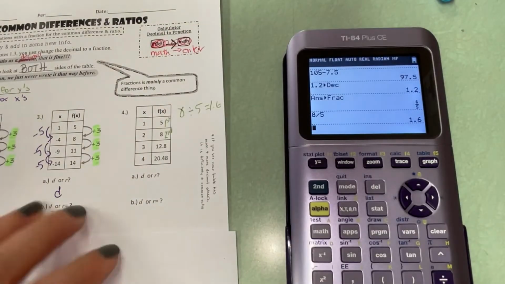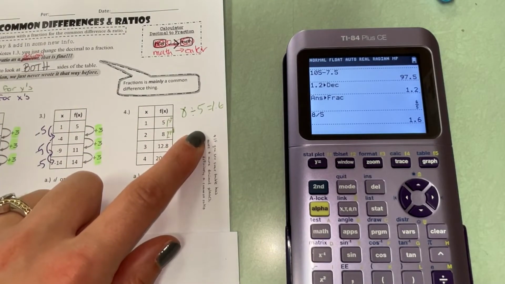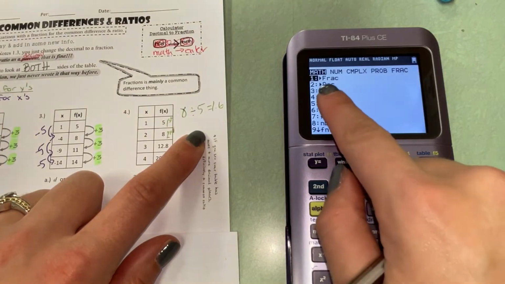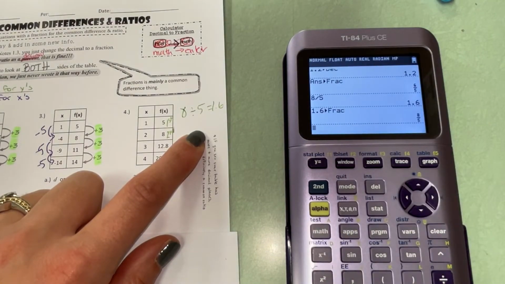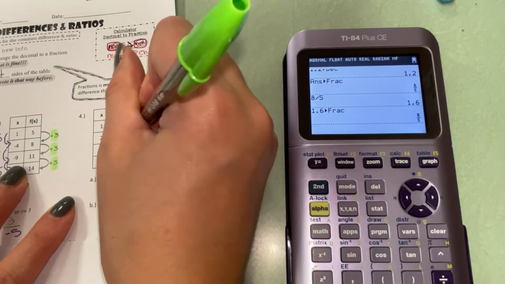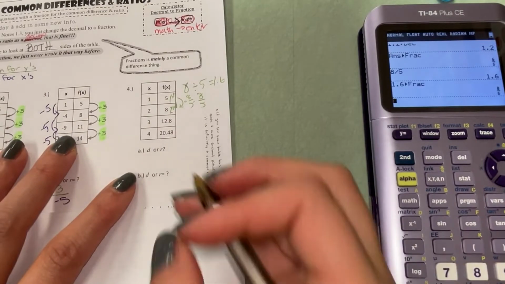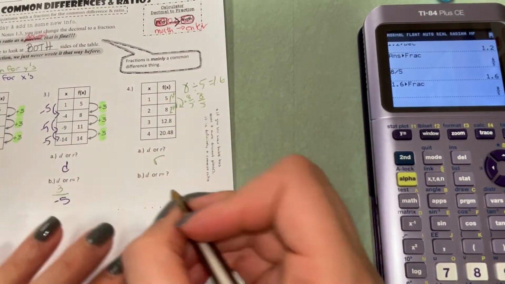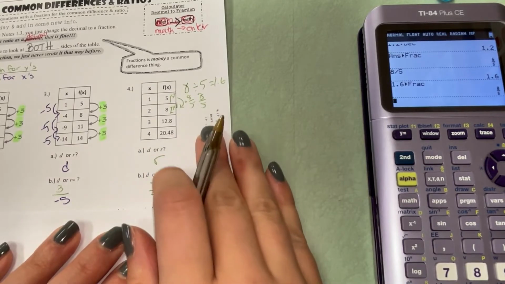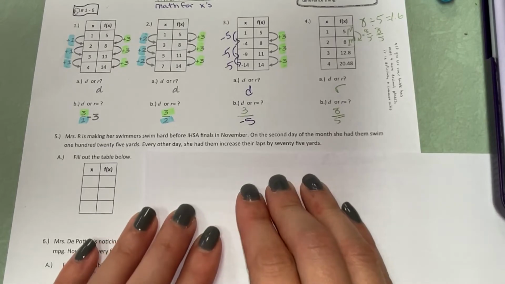And I'm going to change it, again, you can leave it as a decimal if you want, but let's change it to a fraction. So I have 1.6. I'm going to hit the math button and see how this is highlighted. So I just hit enter. And that gives me 8 over 5. So that would be what I'd multiply by as I go down my table. I would multiply by 8 over 5. So that means it would be a common ratio, and our common ratio is 8 over 5. Okay? If you're like Ms. Rolfe, I'd rather just keep it a decimal. I'm okay with that.